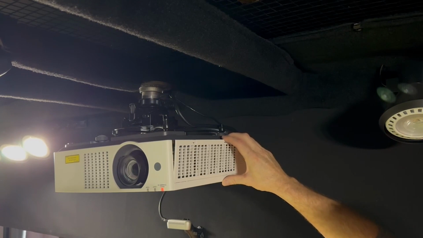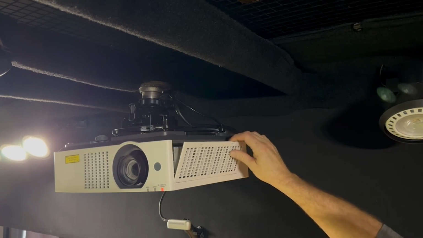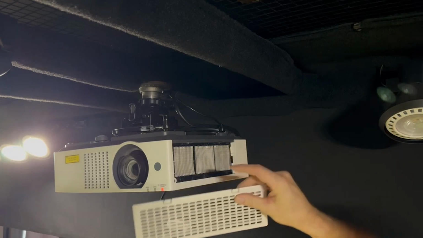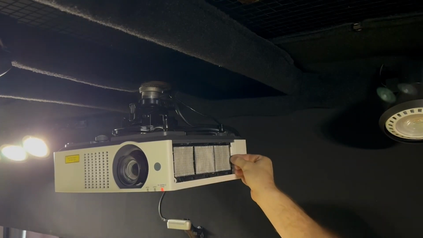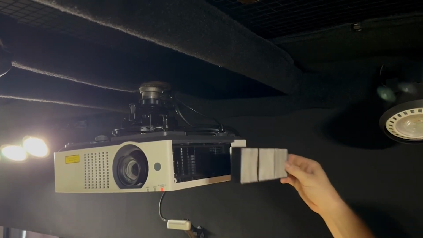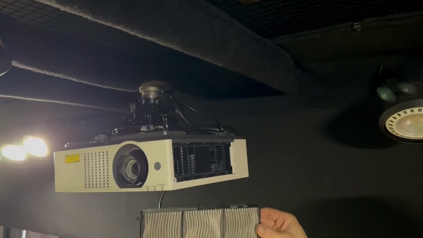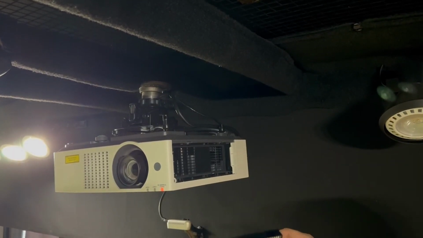But one of the major things that you want to do with your projector, and every projector model is different, is to check the filter. So this Panasonic has the filter right off the side. It's got 2 little clips on it. This filter can be removed and then taken out and blown out with some canned air or vacuumed out.